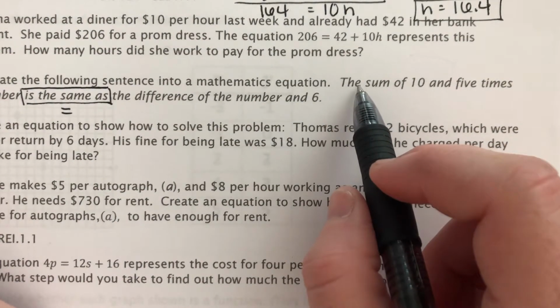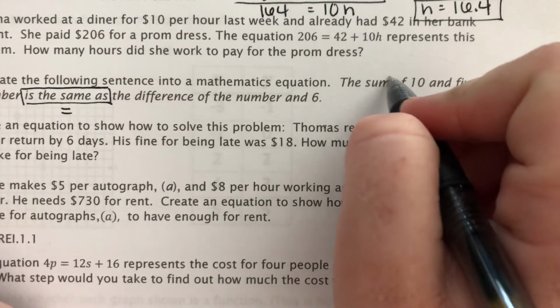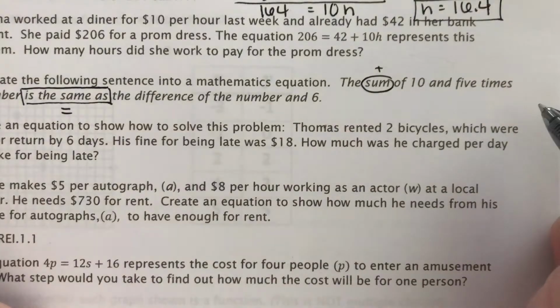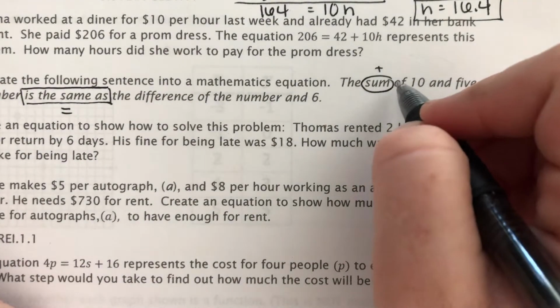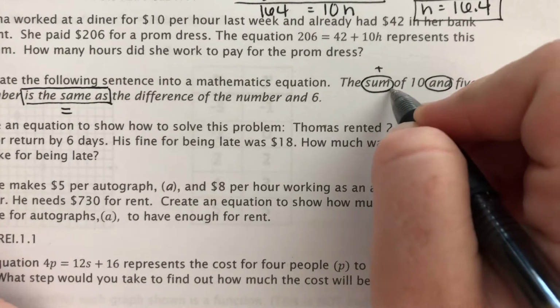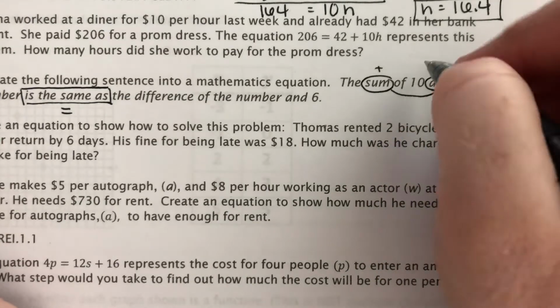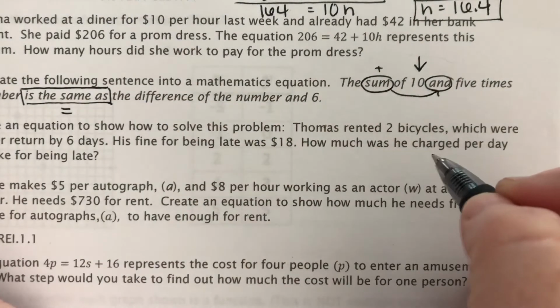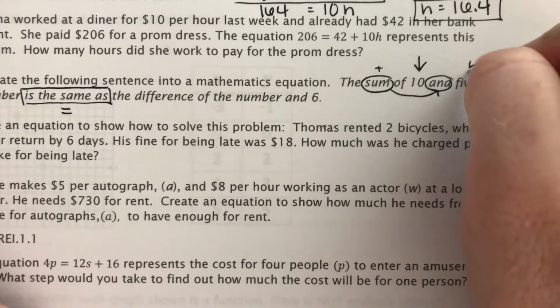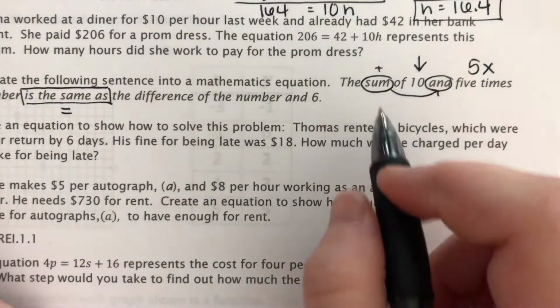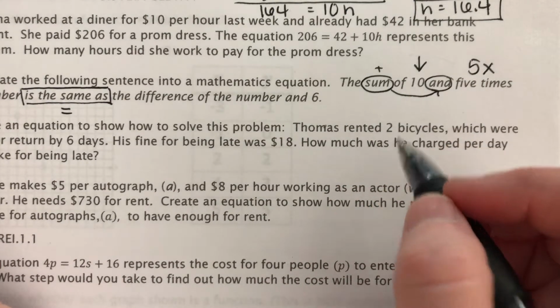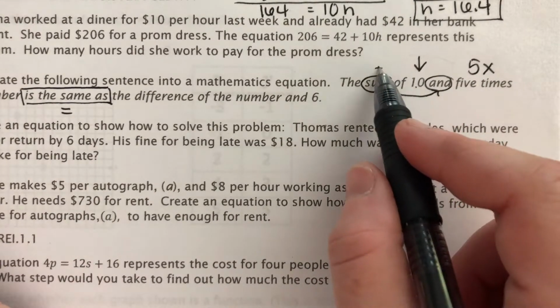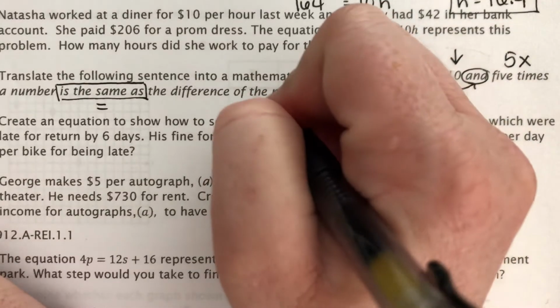Okay, so the sum of, what does sum mean? We're adding. What are we adding? Look for the and sign. The and sign tells us what two things we're adding. So here's the and sign. So we're adding 10 and 5 times a number, which is 5x. So the sum of 10 and 5 times a number is 10 plus 5x.